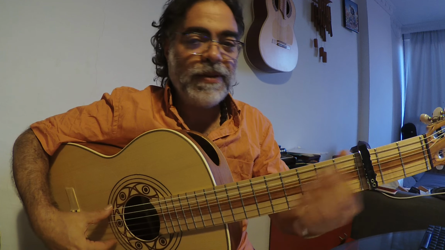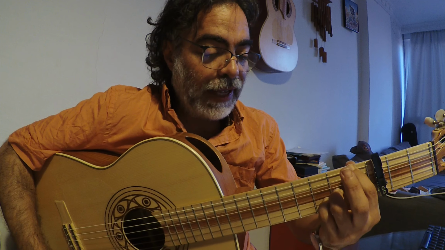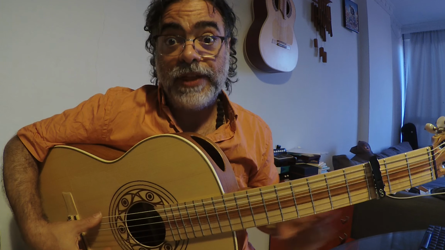So he used this as a pivot chord and uses D minor, and then from here it goes directly to the por medio, to the por arriba thing.